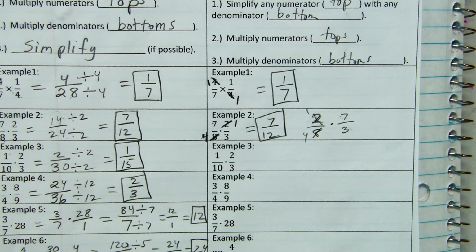But what if you switch it and it doesn't make it to where you can reduce it easier? Then you don't do it. Okay. If there's nothing to reduce, then you just go back to method 1 and you just multiply.